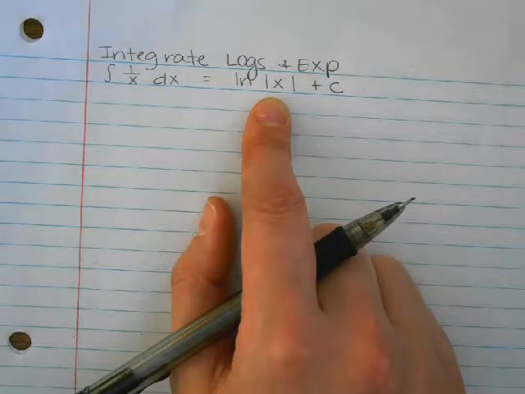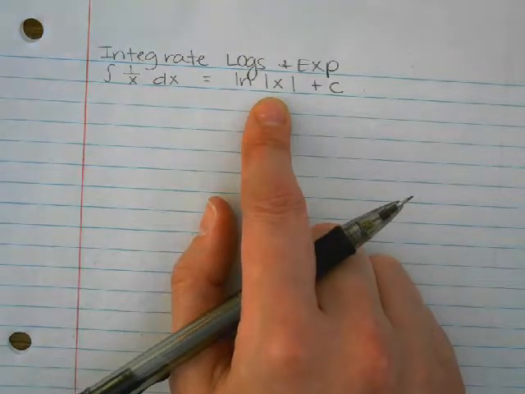Hopefully you remember that when we took derivatives, if you needed to take the derivative of ln x, it was 1 over x. Now when we go backwards, if we see a 1 over x, we're going to be like, oh yeah, that's ln x, because we went backwards.